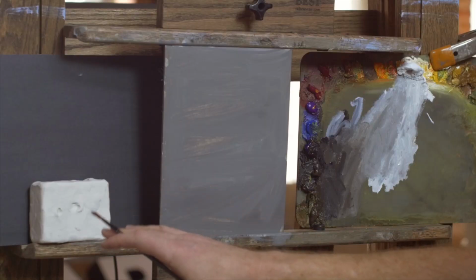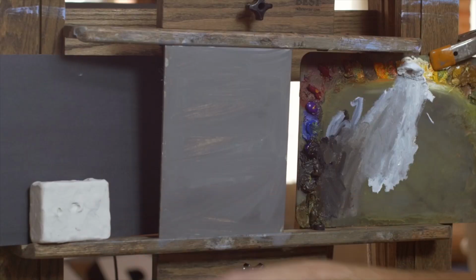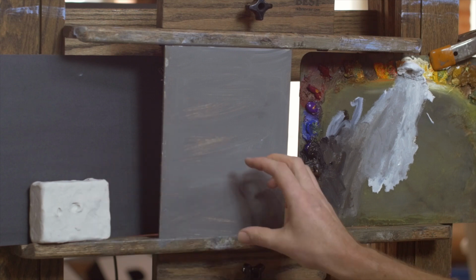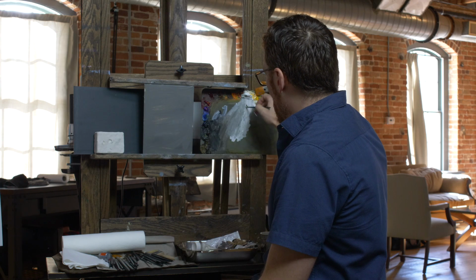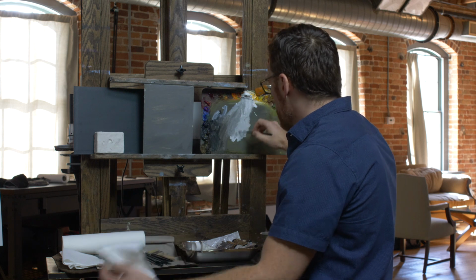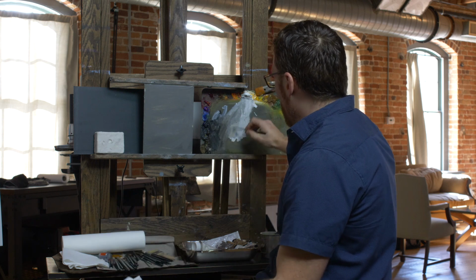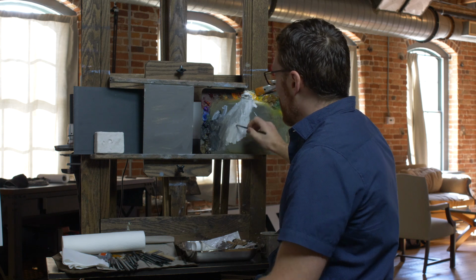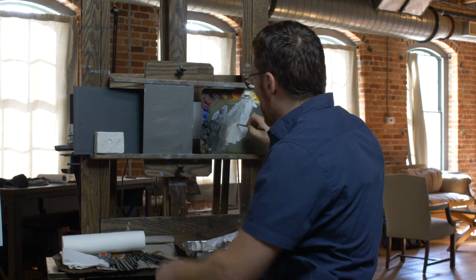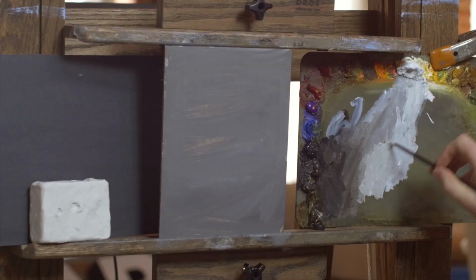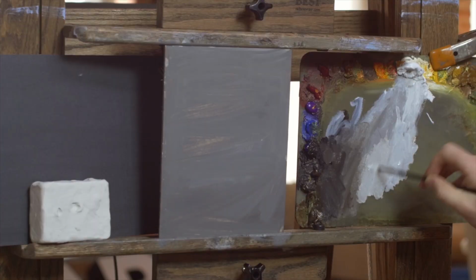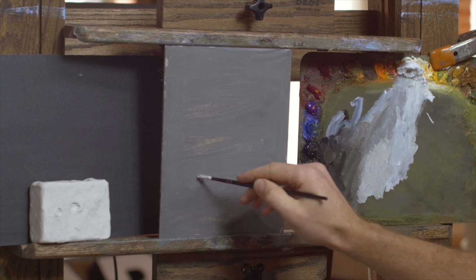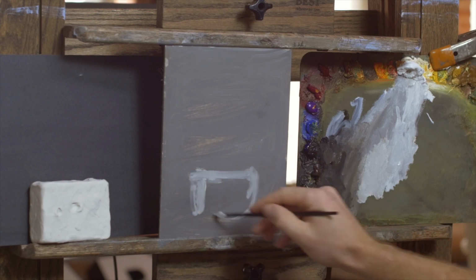Here I have a little block of clay that is going to be my subject matter that I'm going to jump into right away, because the idea of this video is transitioning from how we typically paint, which is painting what you see, to making your painting do what you want it to do, as opposed to copying nature. So I'm going to block in this hunk of clay here.